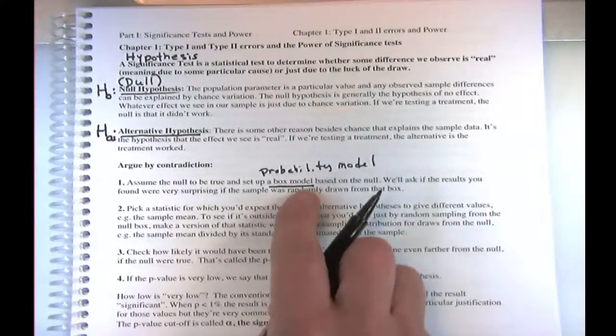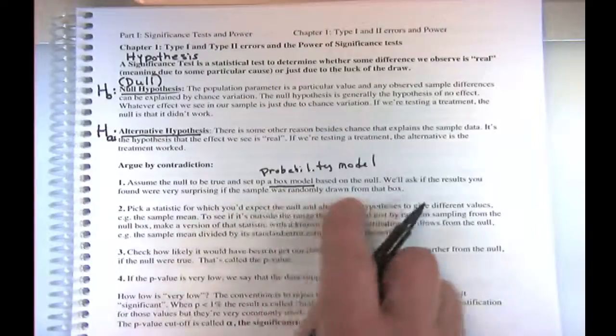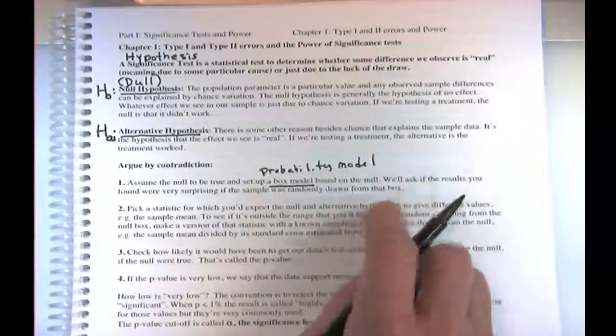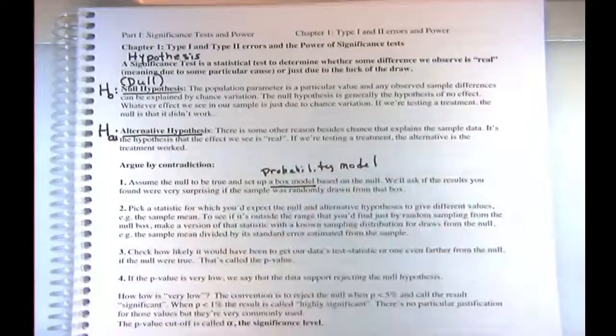All right? And so then we ask if the results you found were very surprising if the sample was randomly drawn from that box. Okay, so let's picture the box. What would be the simplest box? I think the simplest box would be, just imagine putting all 300 overall percentages, we'll write those on tickets, stick them in the box. So we have 300 numbers in the box.